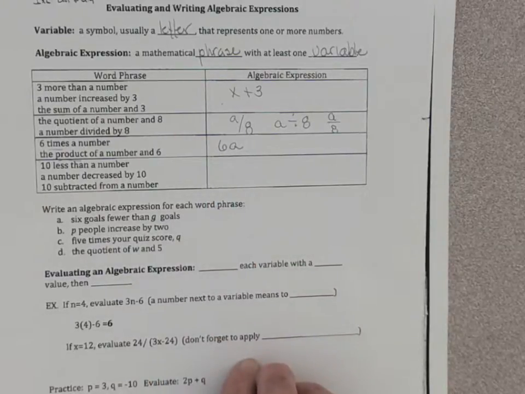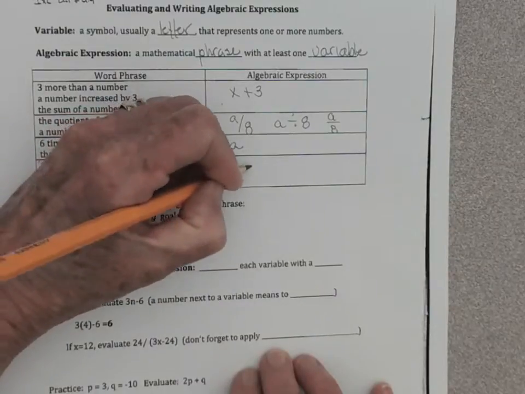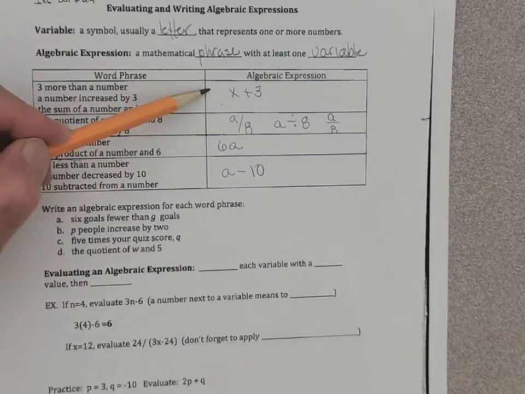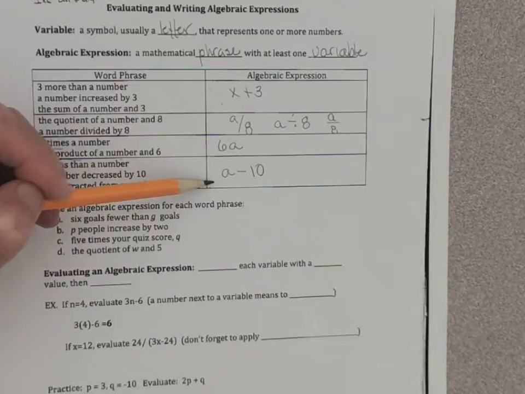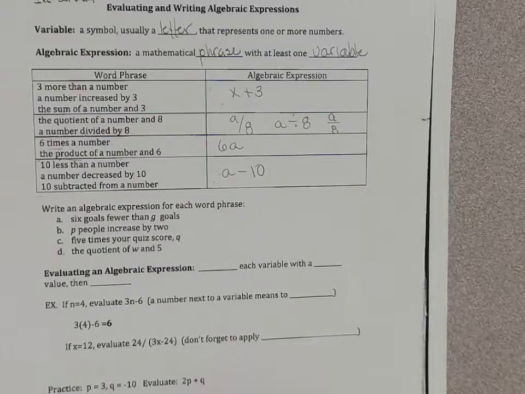Now, subtraction is the one that a lot of kids miss because they think the first number goes first and the second number goes second. But if we're taking 10 less than a number, we're taking 10 away from the number. If we're decreasing a number by 10, we're still taking 10 away from the number. If 10 is getting subtracted from a number, all of these are going to be the number a minus 10. Addition doesn't matter so much whether you put it in the wrong order because addition is commutative. It means that whether you say x plus 3 or 3 plus x, you get the same sum. But with subtraction, it makes a big difference. Some number minus 10 is not the same as 10 minus that number. So you have to be careful of that, all right?